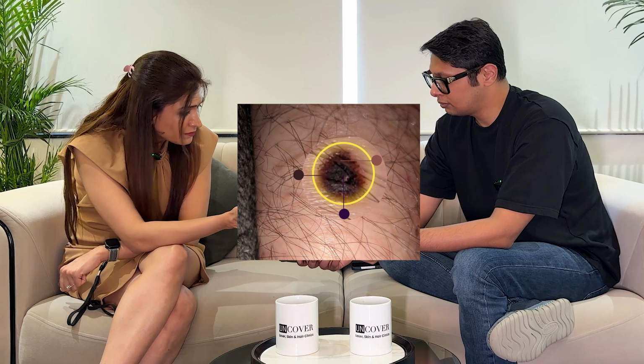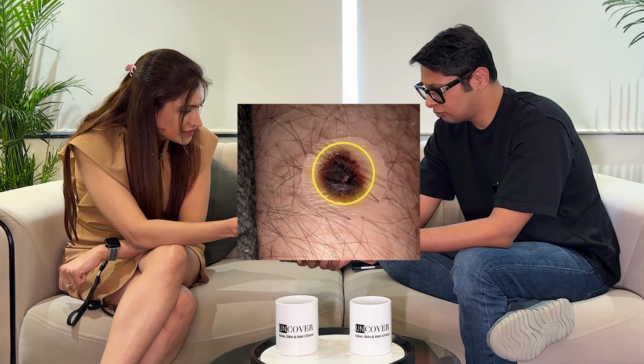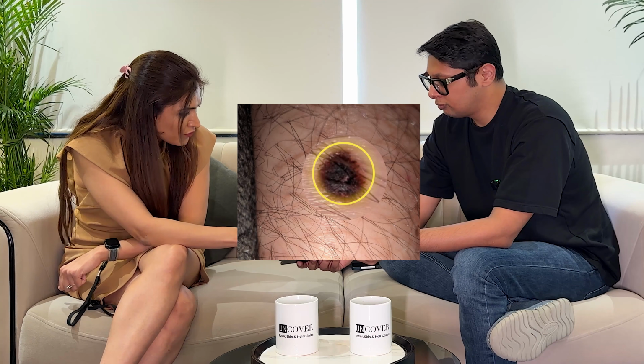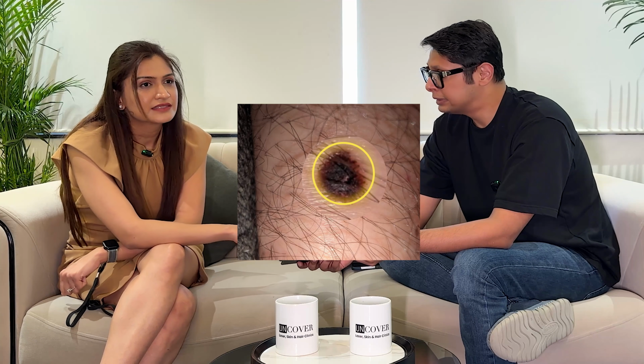So again, even if you apply the ABCDE rule, it's asymmetrical. The borders are fuzzy. There are multiple colors. It's a big mole. And if it's evolving, which I think it is, then it's definitely a skin cancer.